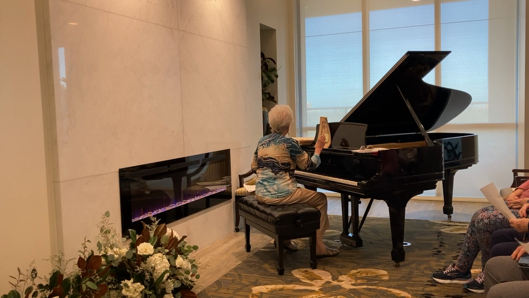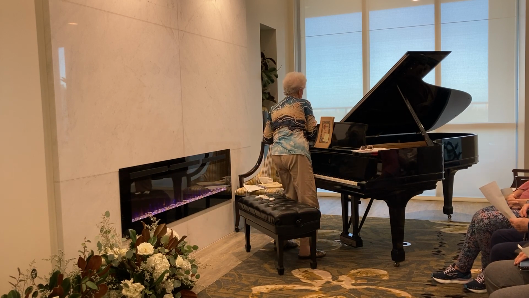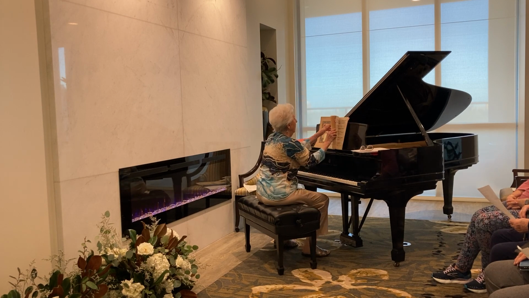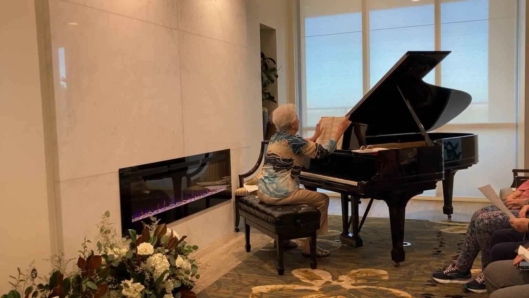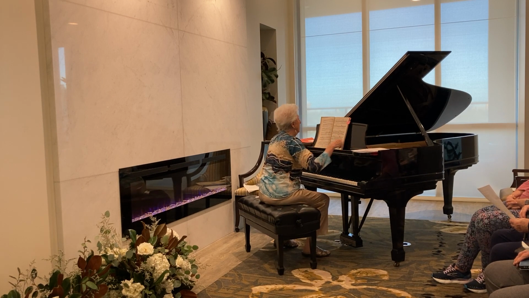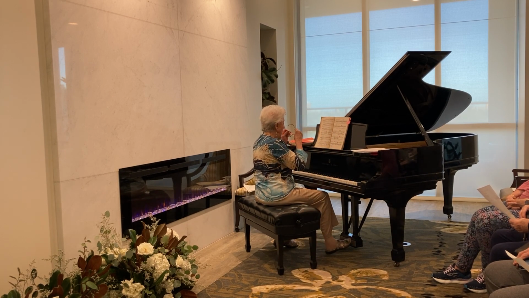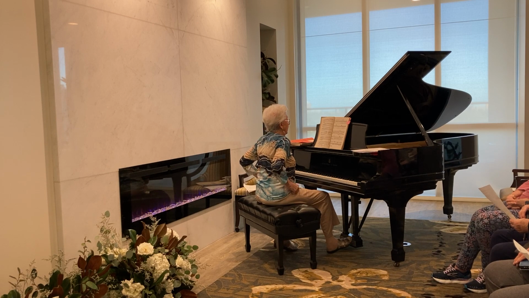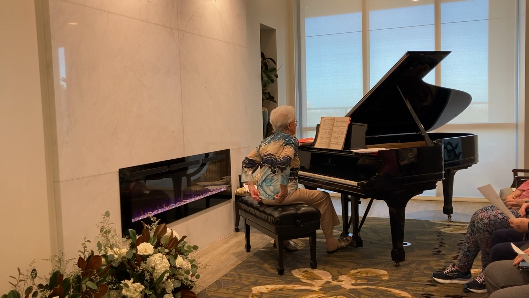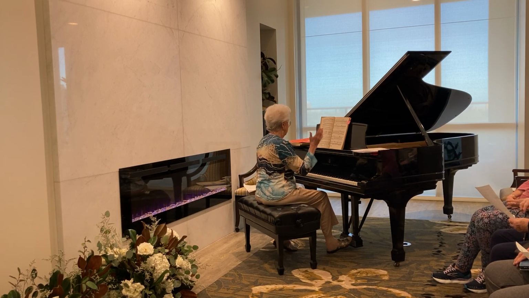Beethoven that I wanted to play. I'm going to go back because I know you'll recognize this. It's a wonderful piece, and this is part of a sonata. It's a slow movement from a sonata, and I think you might recognize it. I think it was the music for one of the television series.